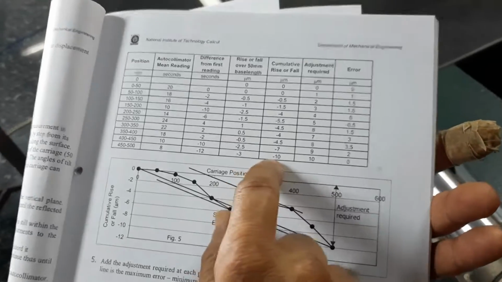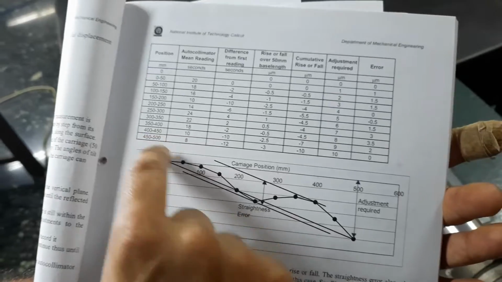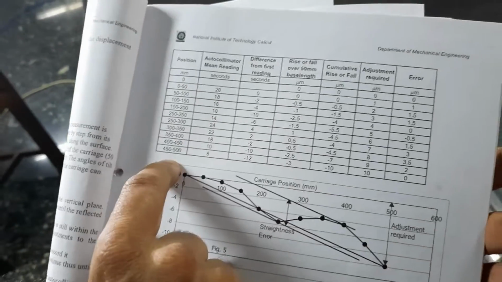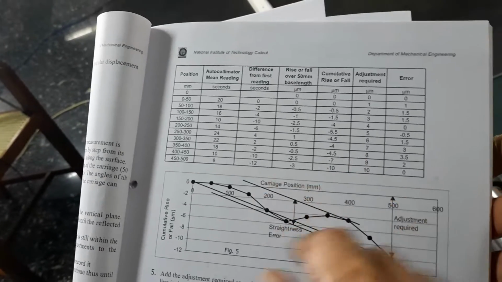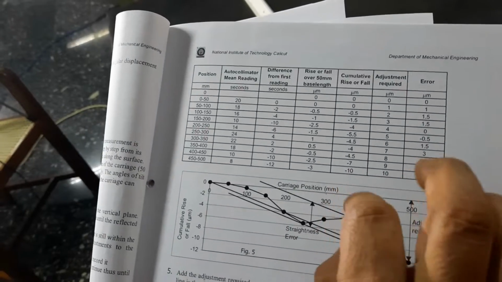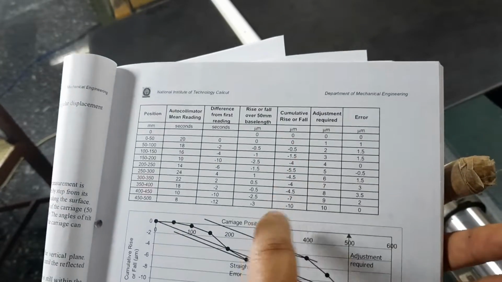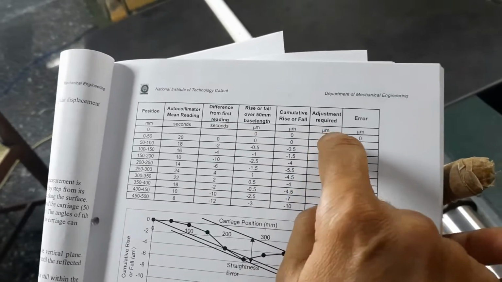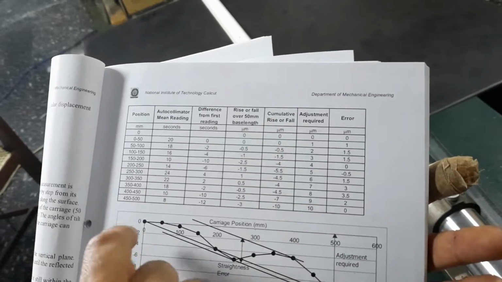So for that you divide this cumulative value by the number of positions. In this case you are taking 10 readings. So minus 10 divided by 10, you get minus 1. Take the opposite sign, plus 1. Add plus 1 at each point. So that the initial point is 0, and the last point, which is minus 10, will get plus 10. So this is the datum line, this is already 0.